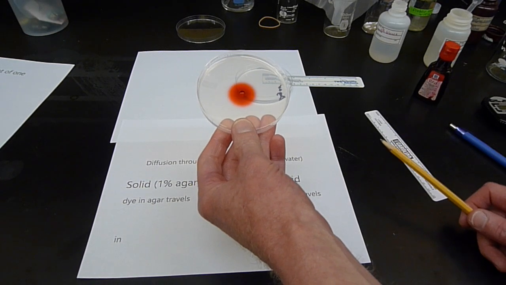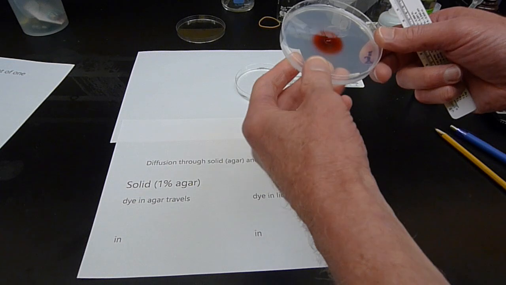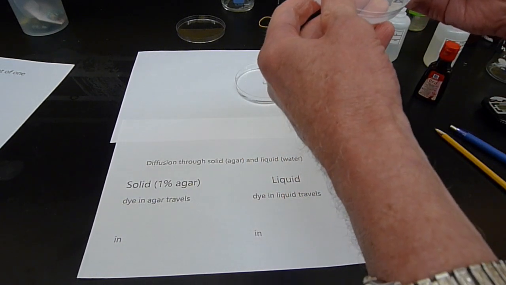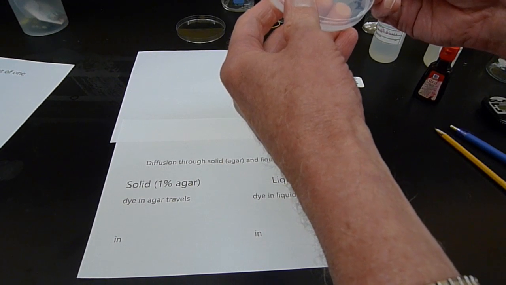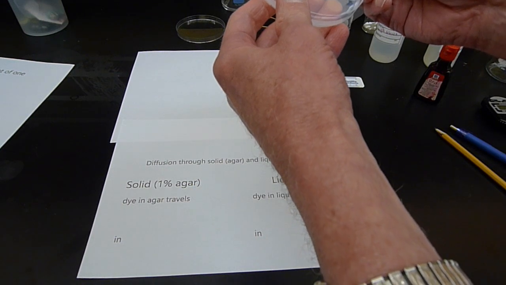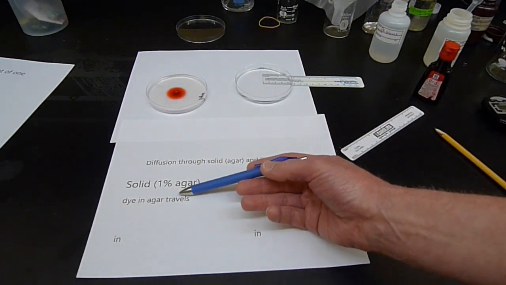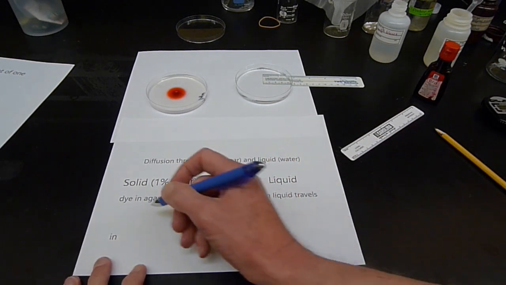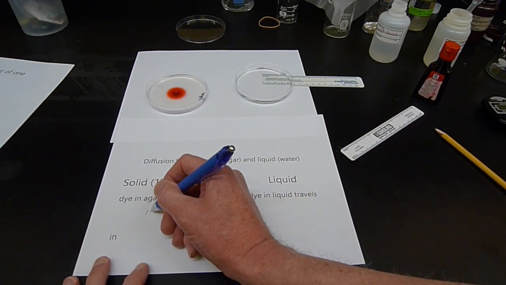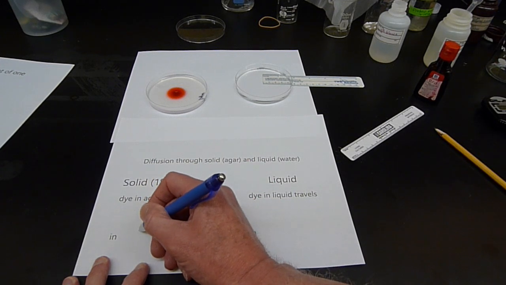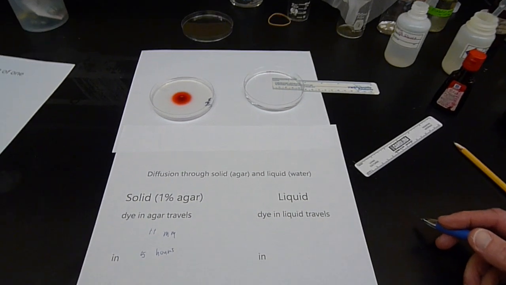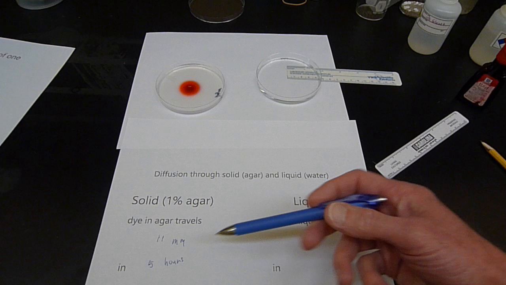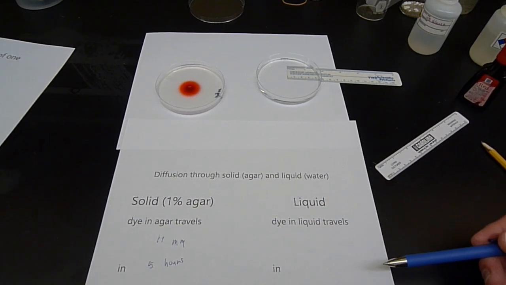That's been diffusing for 5 hours. So I'm going to measure the distance that's diffused here with a ruler. I'm going to measure from the edge of that hole to the very edge of where it's diffused. I'm going to call that 11 millimeters. So in the solid here, it has diffused 11 millimeters in 5 hours. Again, this is going to be difficult to read, I know, on the video, but I will summarize the data for you in a table and post it so that you have access to that, and it's easy to see all the numbers.